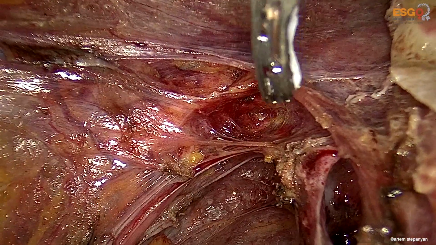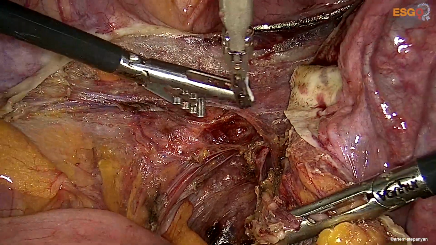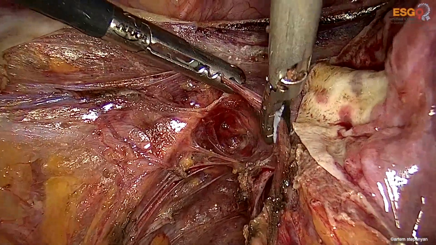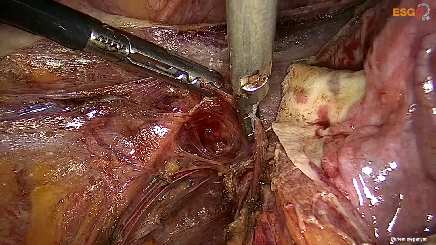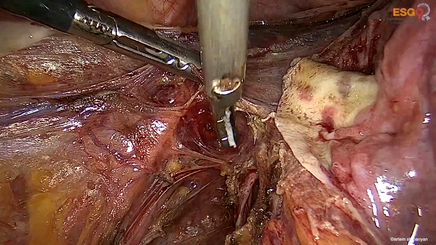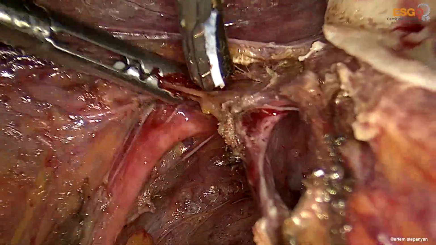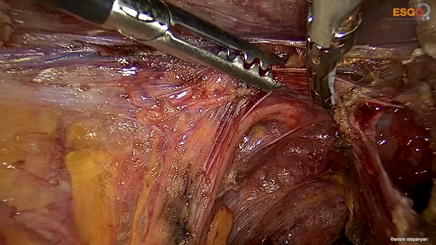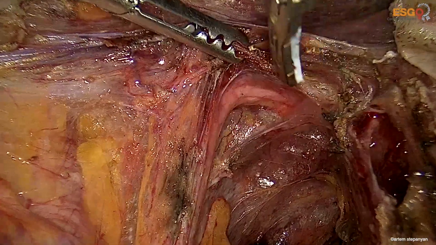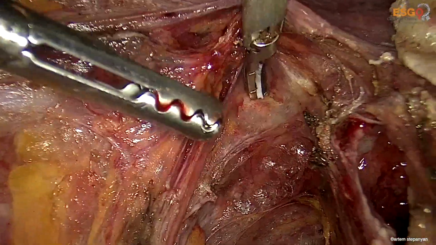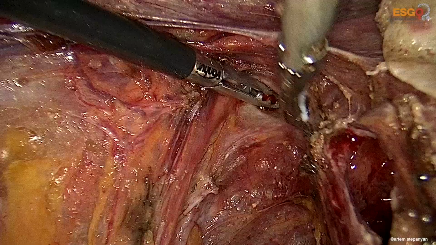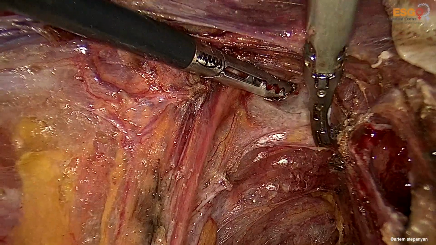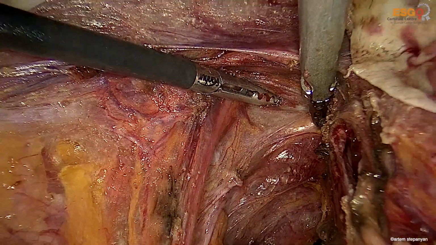Again, closer to the ureter, we shift to harmonic. And now we're seeking the uterine vessels, which are crossing the ureter.